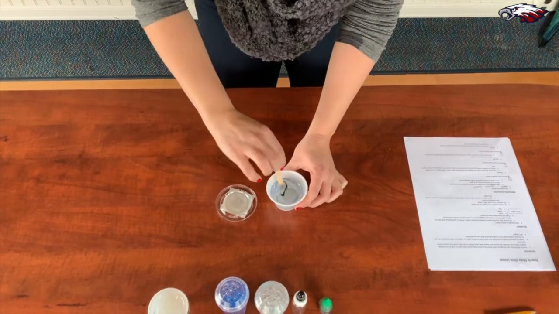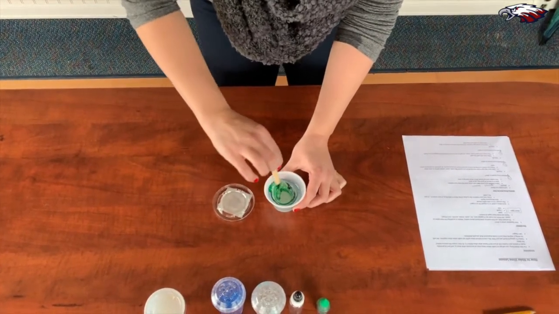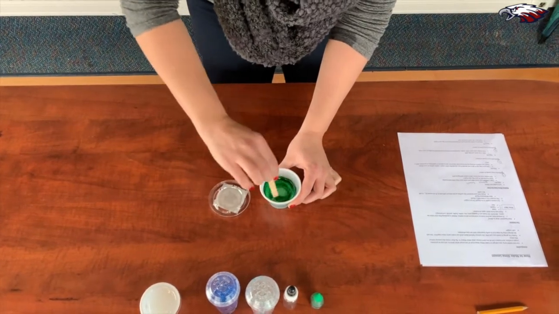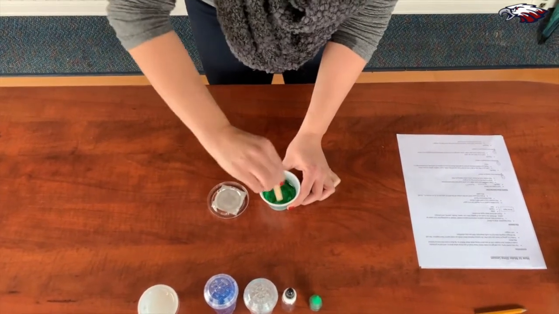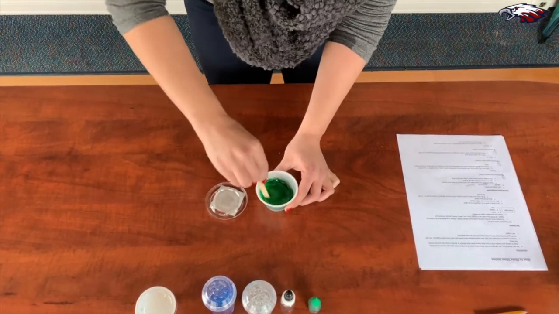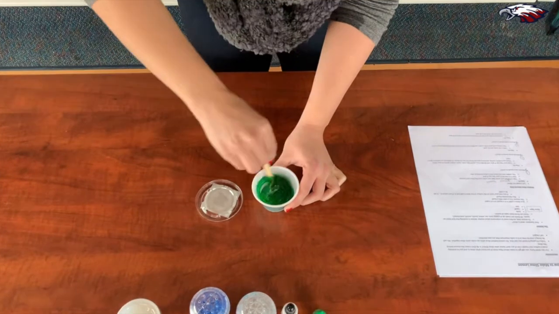Make sure to stir really well because we want to evenly distribute your color, your scent, and your glitter into your slime. This may take a few moments, but keep on stirring so it's all mixed up.